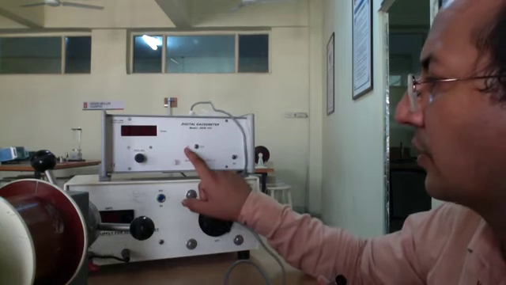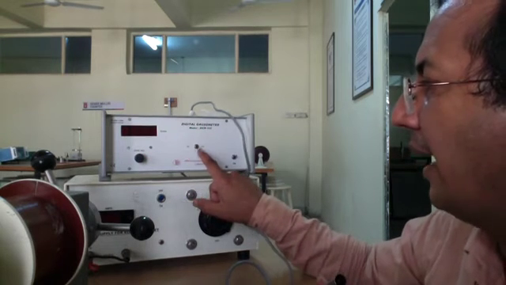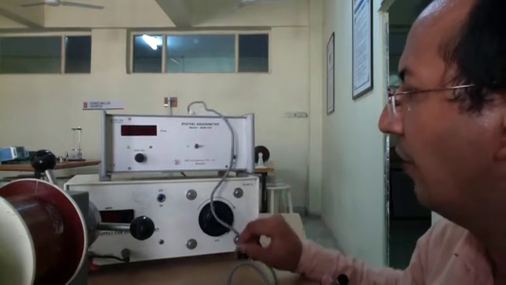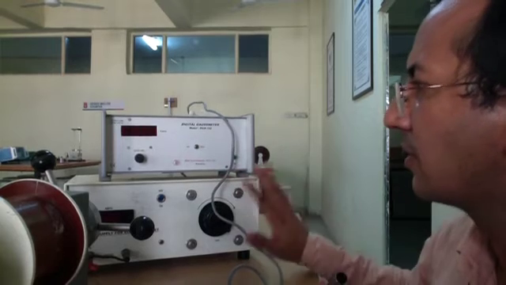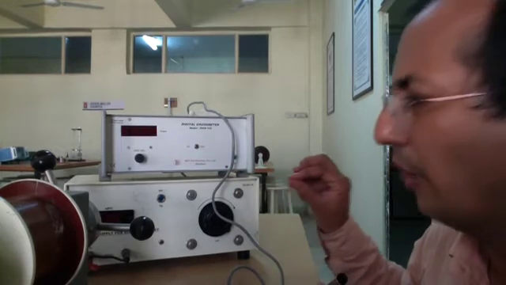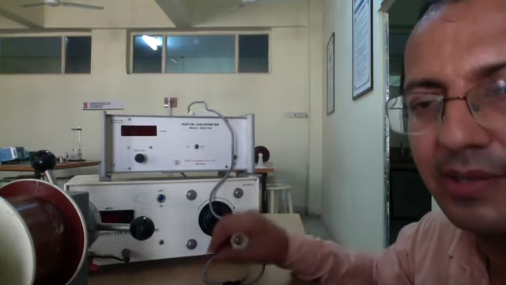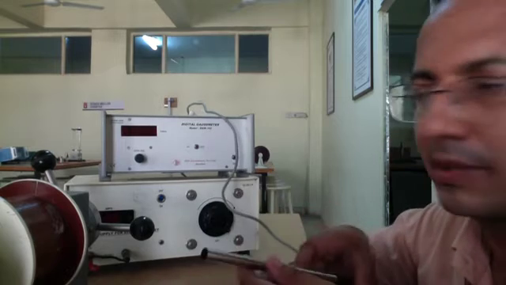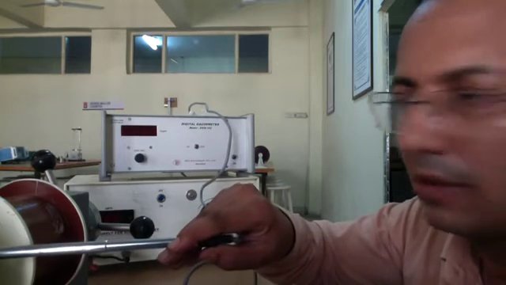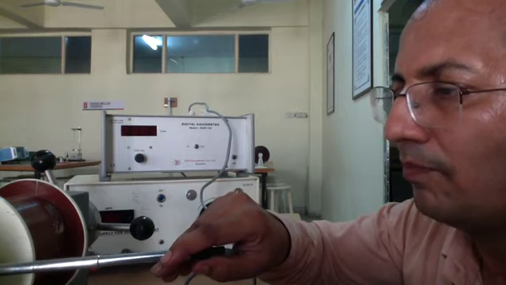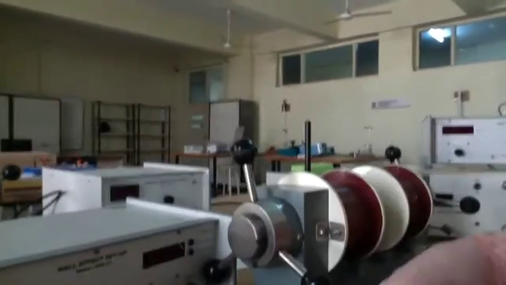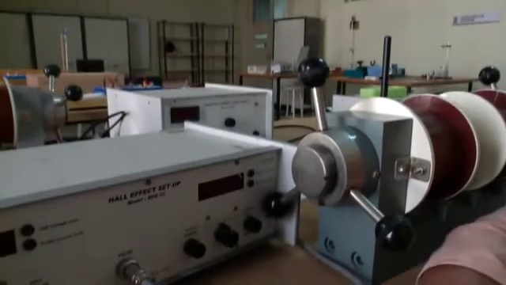With this toggle switch, you have 1 and 10. If the value goes out of scale, then you flip it to the other value. That is all about this setup, and there is nothing to worry about. Only one point we have to understand: we will put the probe into the pieces of the electromagnet and sense the value of the magnetic field. Now let's come to the next one, which is written as the Hall effect setup.